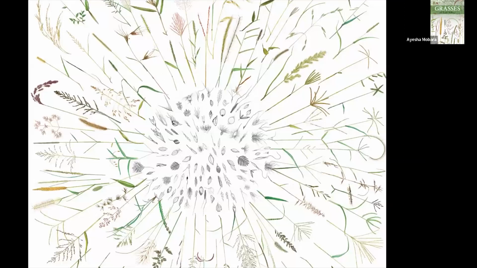This is the backdrop of these different grass species that I did the illustrations of in order to complete the book, the Grasses of East Africa. And I'll start off by telling you a little bit about the journey into doing this book and learning and writing about grasses. I grew up in Western Kenya.